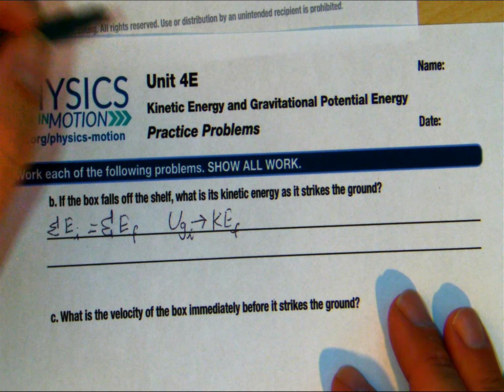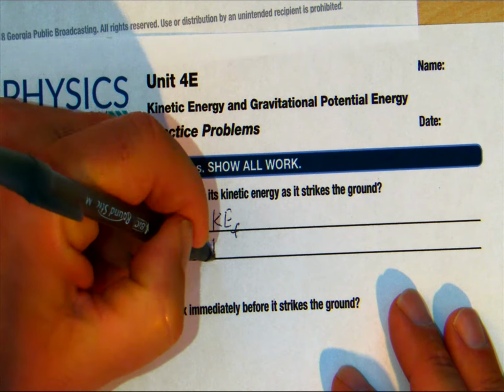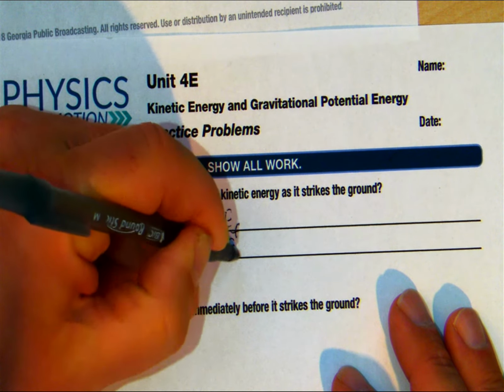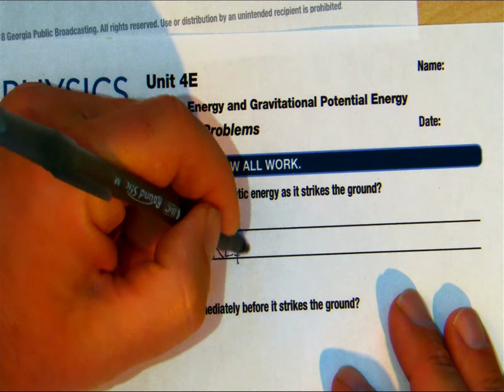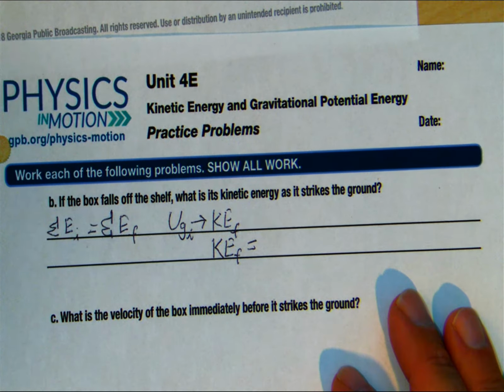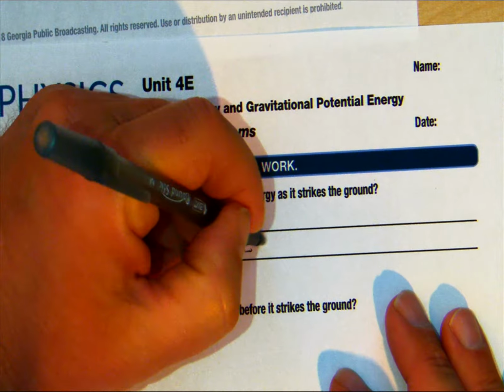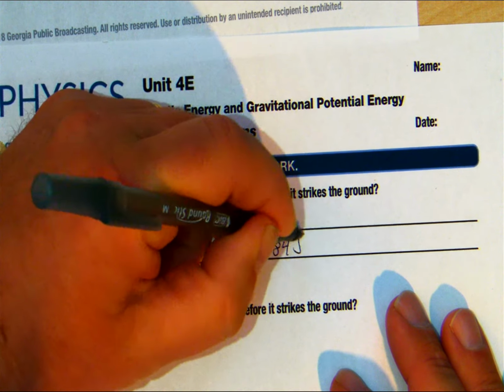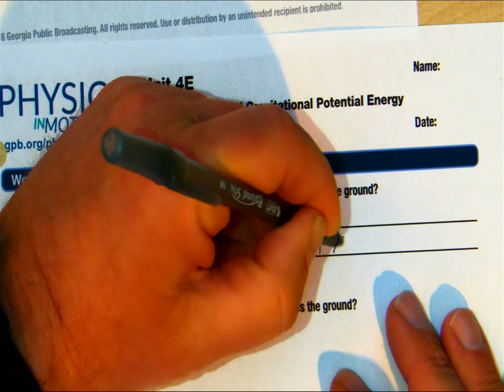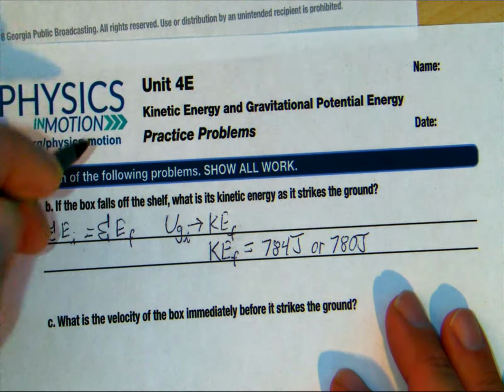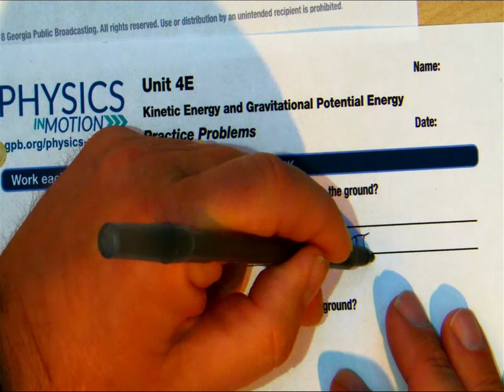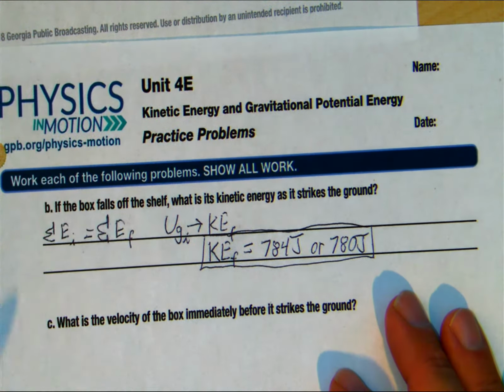So this is a thinking question, and the kinetic energy it has as it strikes the ground will be the same as the answer to part A, 784 joules, or 780 joules if you want to go to 2 instead of 3 sig figs.